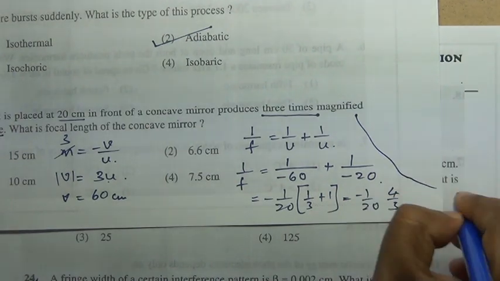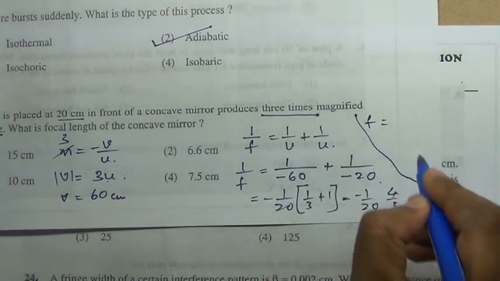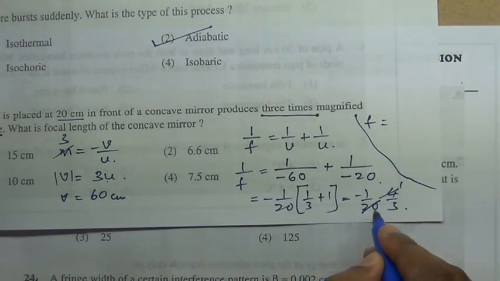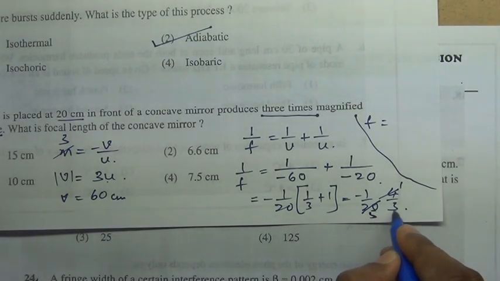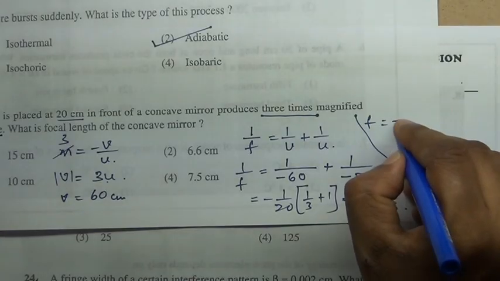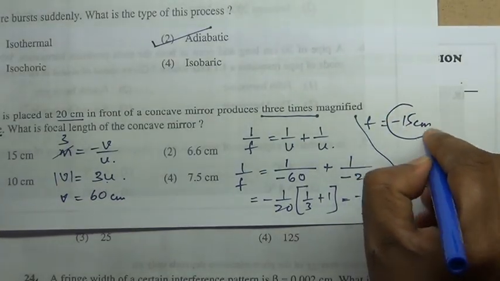Therefore, f equal to 4 by 3. Yes, it is minus 15 centimeter.